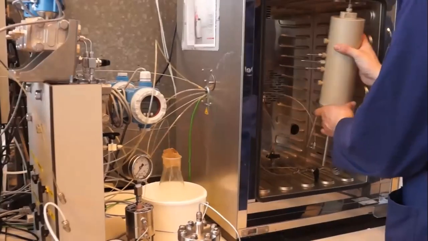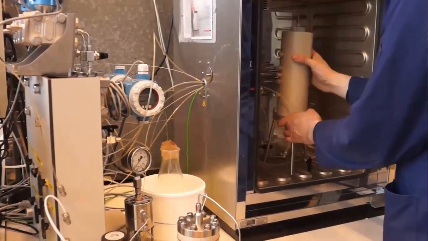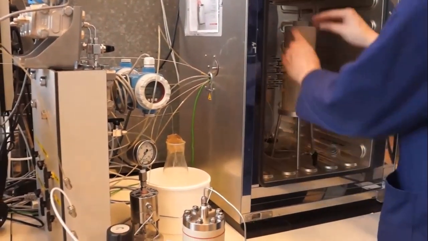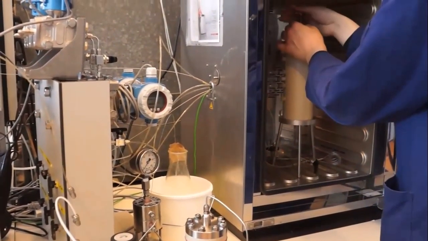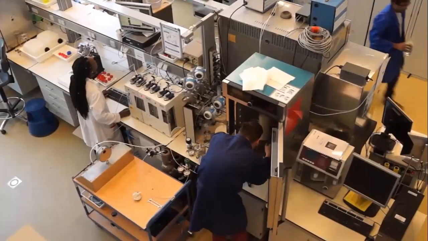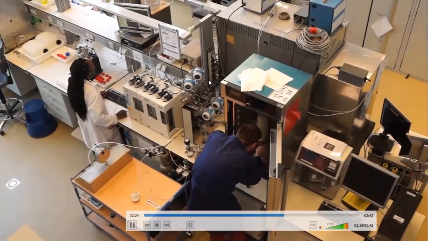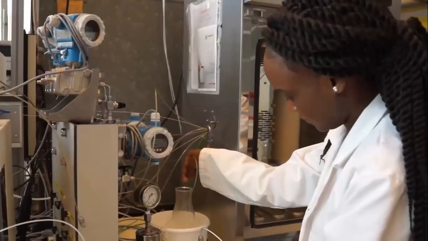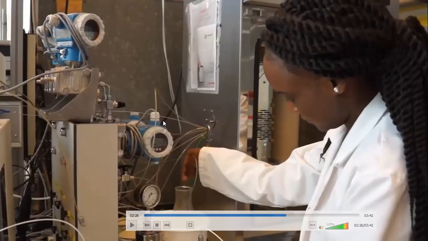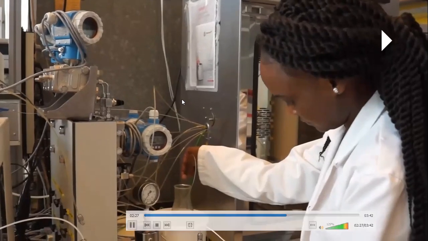We attach flow lines that allow us to inject and produce the fluids, see what is retained inside and what flows out, and how the fluids that flow out have been changed from what flows in. The cost of this core flooding equipment is $150,000. It's a very critical instrument for reservoir study.